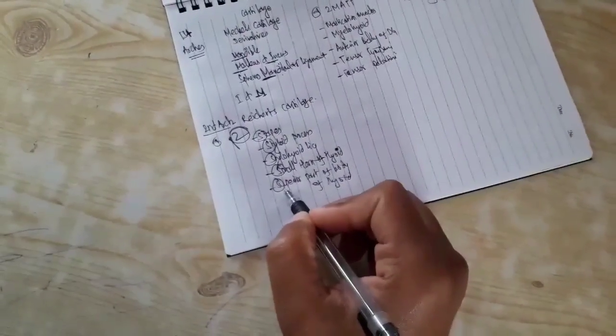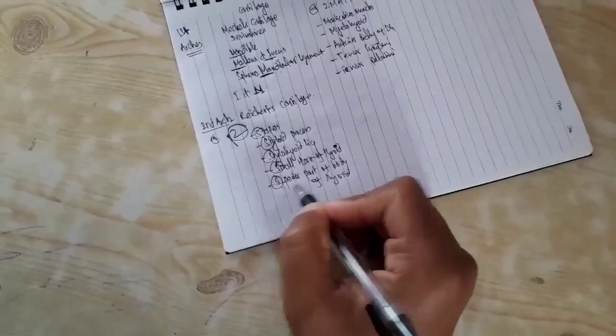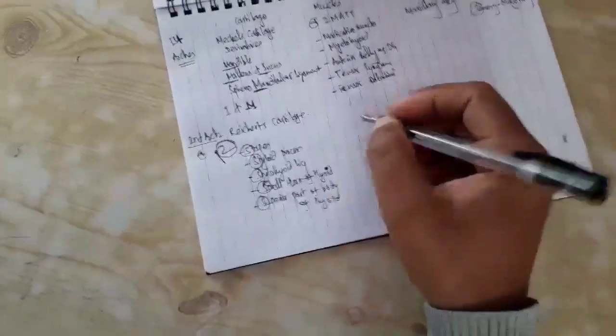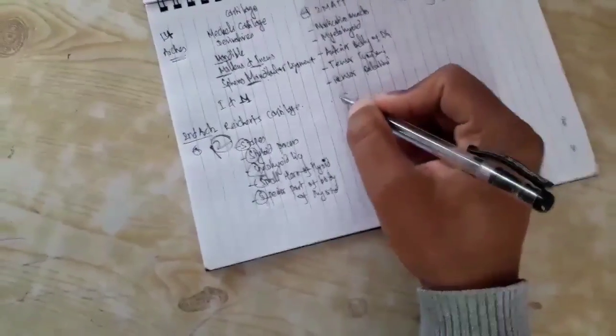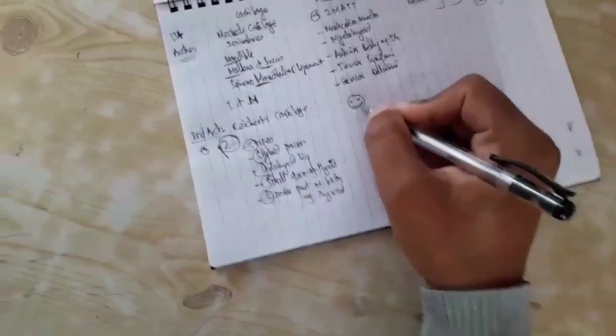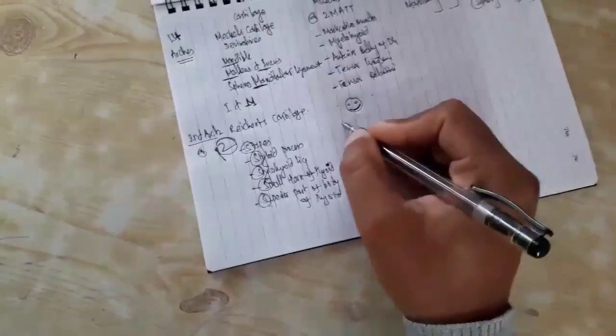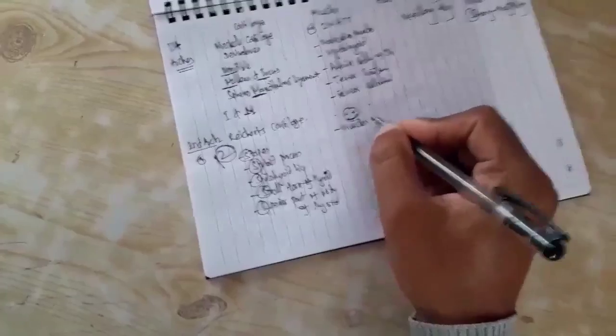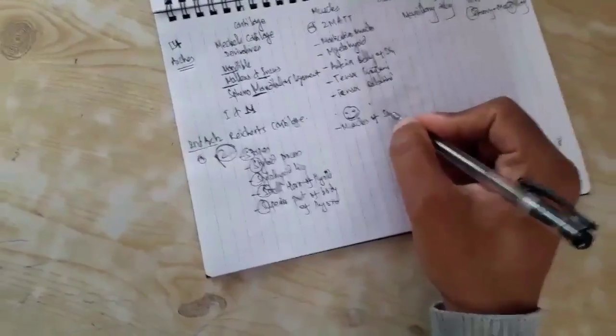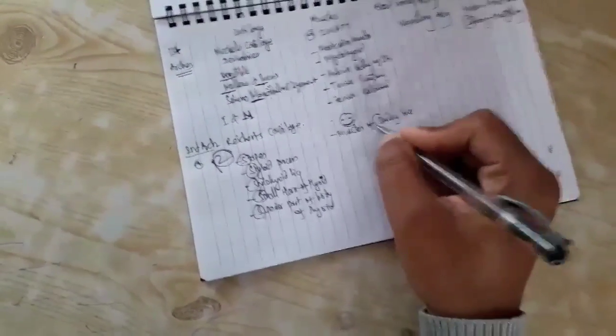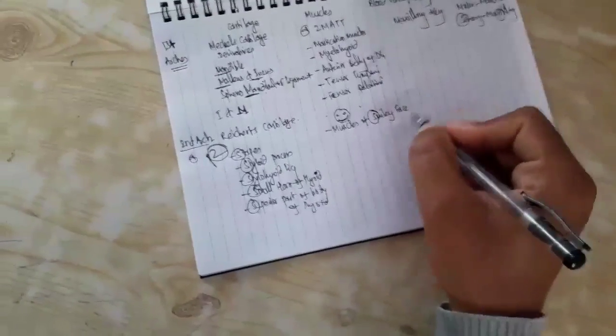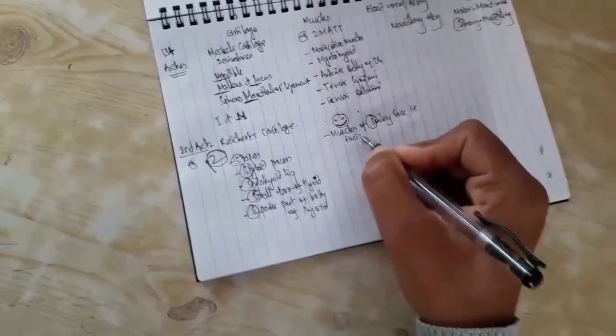And instead of lower part of body of hyoid, we are using superior part of body of hyoid. So the muscle is smiley. So muscles of facial expression, muscles of smiley face. As for the mnemonic part, we are using smiley face, that is facial expression.